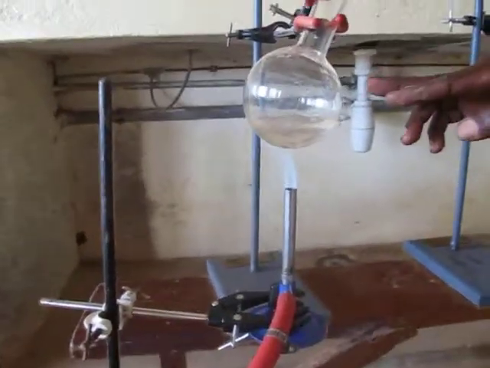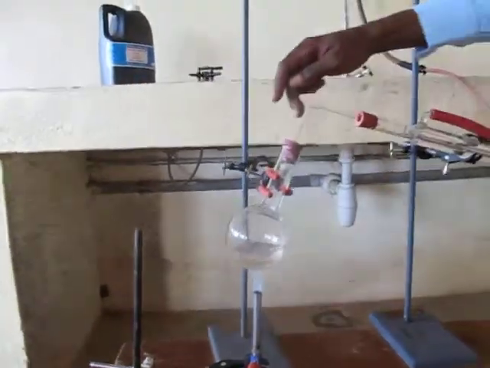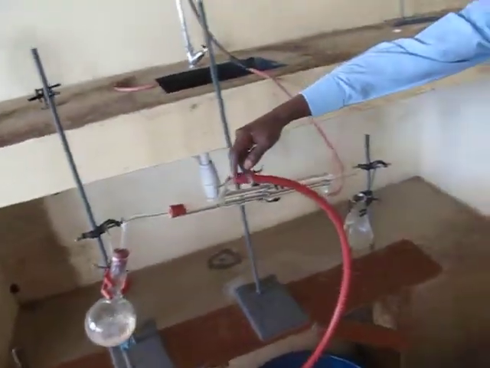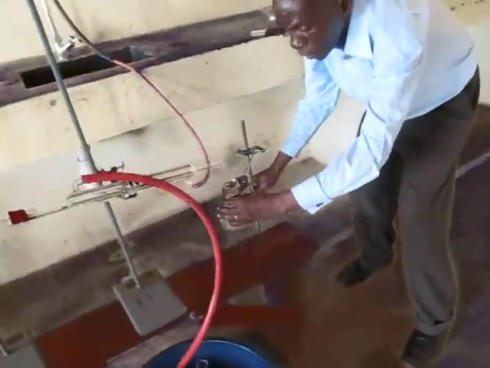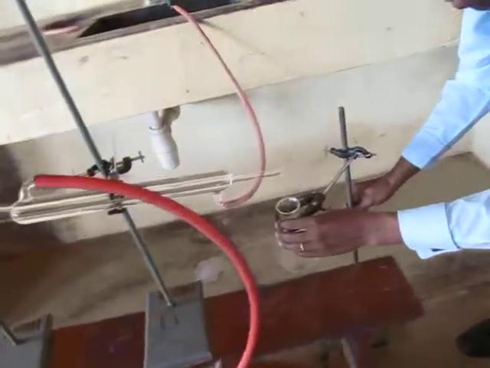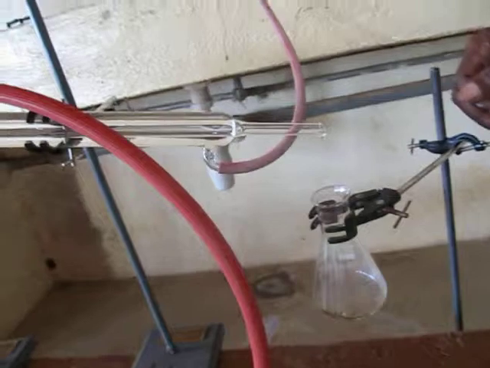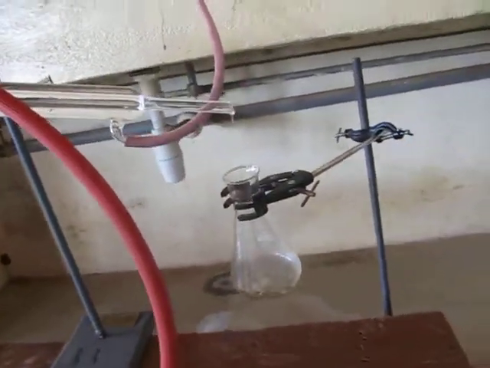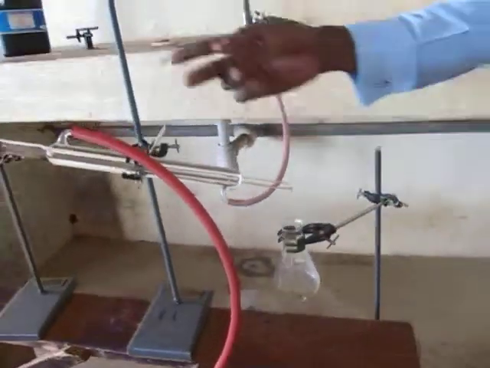When the fraction boils, the vapor comes up through the delivery tube, comes to the condenser, the Liebig condenser. It will be condensed, and on this other end now you can see our first distillate coming out. Our first distillate is now coming out. This is the distillate of the fraction whose boiling point is lower, and in this case it is ethanol.